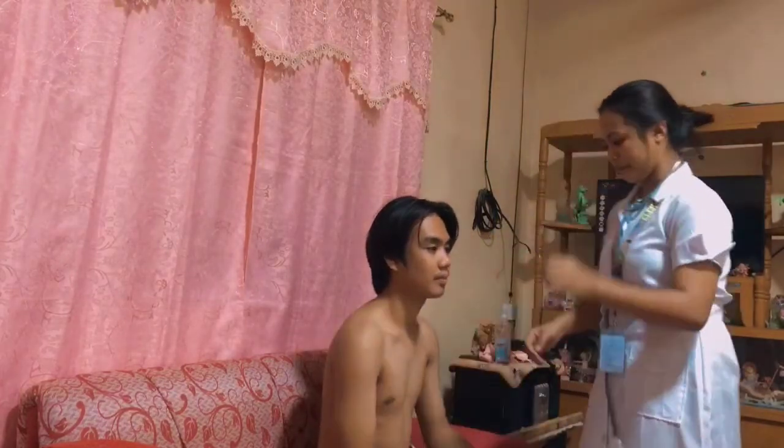So now we're going to percuss the anterior chest systematically of our patient. So, stay ready.